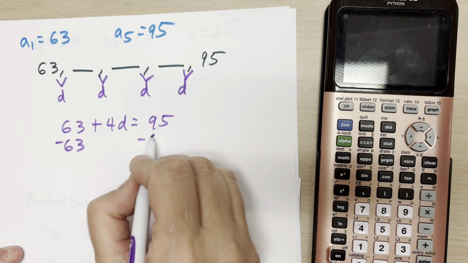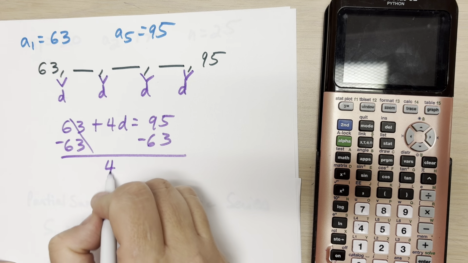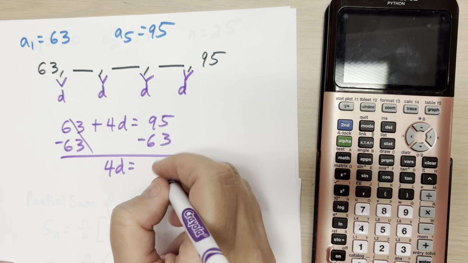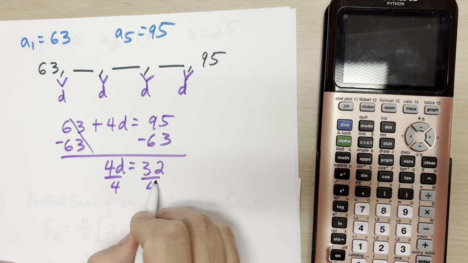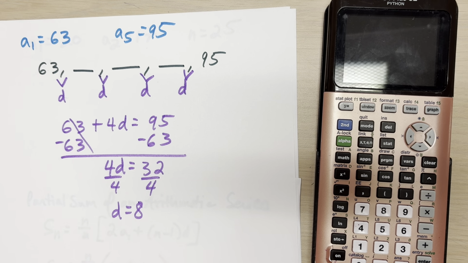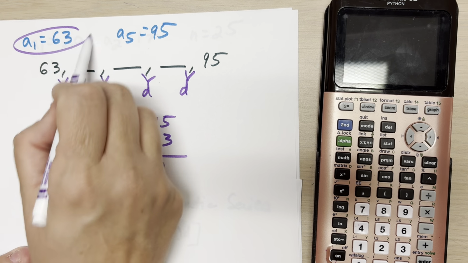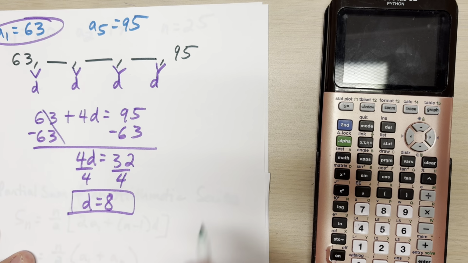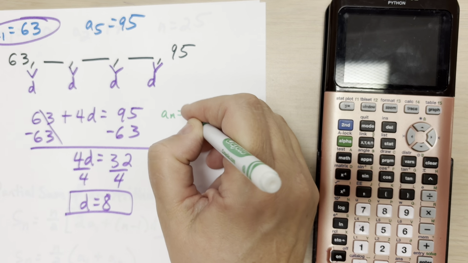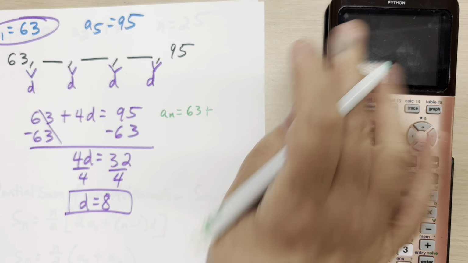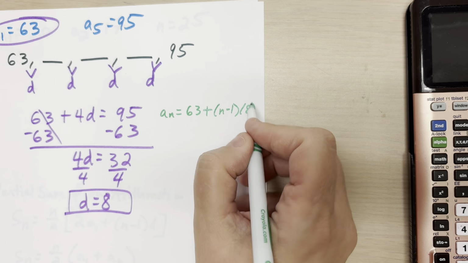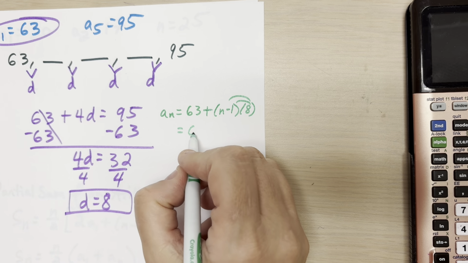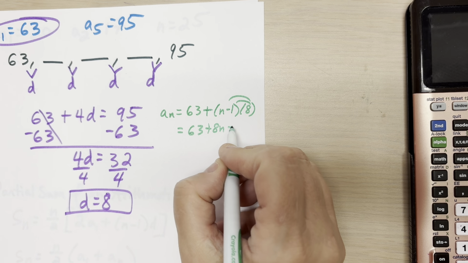I'm going to subtract 63. I get 4D equals 32. Oh, how convenient. We'll divide by 4, and D is 8. Okay, I now have my D value. I know the first term. I can go ahead and write my equation. A sub n is 63 plus the quantity (n minus 1) times 8. We're going to go ahead and distribute that in. 63 plus 8n minus 8.